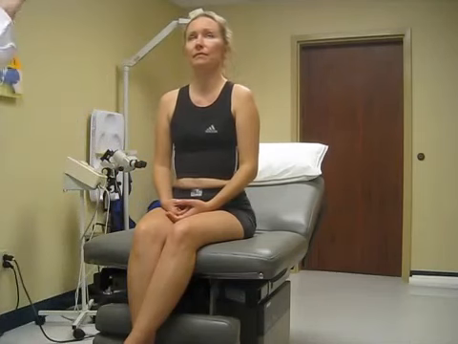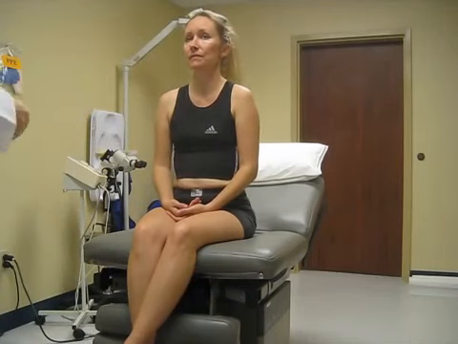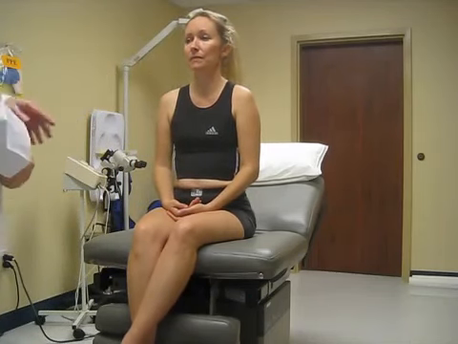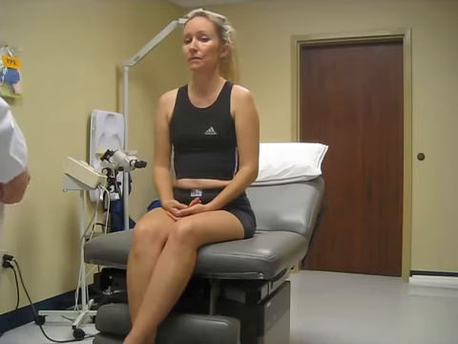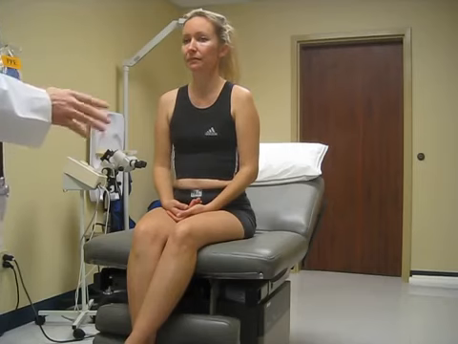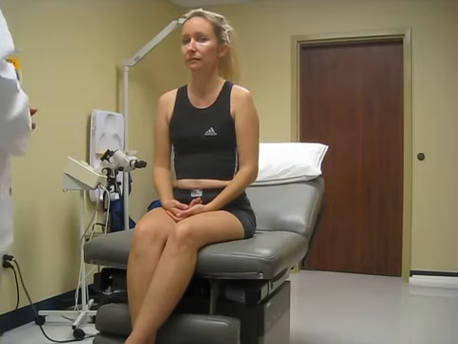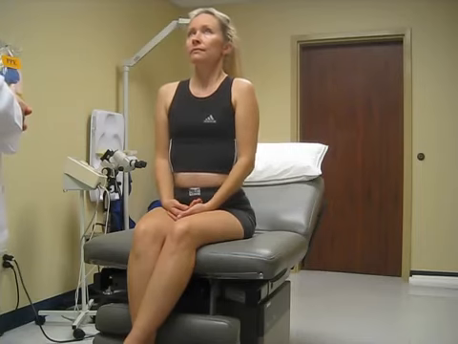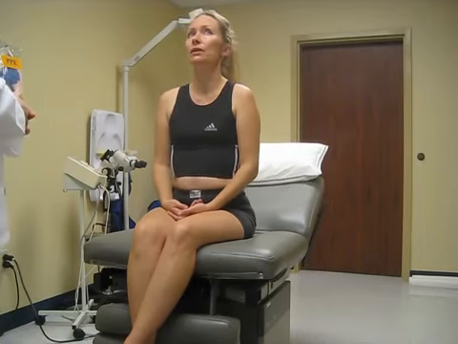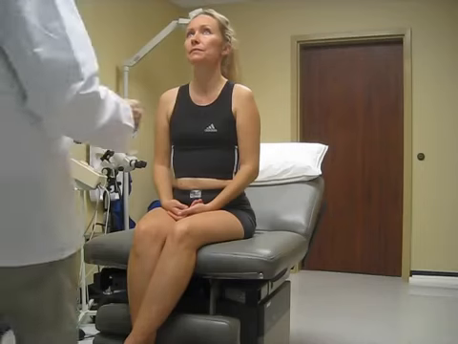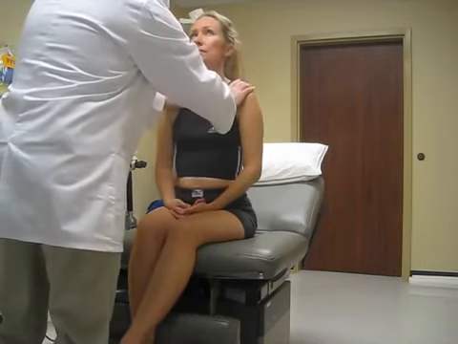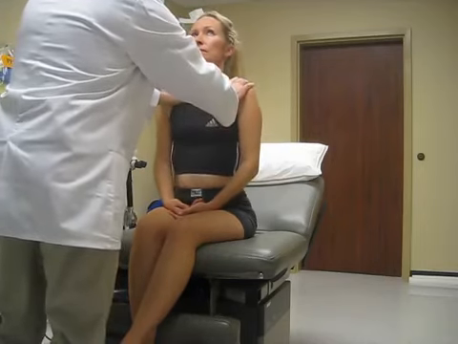I'm going to inspect the anterior chest for color, temperature, moisture, texture, edema, turgor, bruises, scars, lesions, and nevi, and everything looks great. Any signs of obvious deformity as well as normal symmetry. So go ahead and take a deep breath in. And good. I'm going to go ahead and palpate for symmetrical chest expansion. Deep breath in. And out.